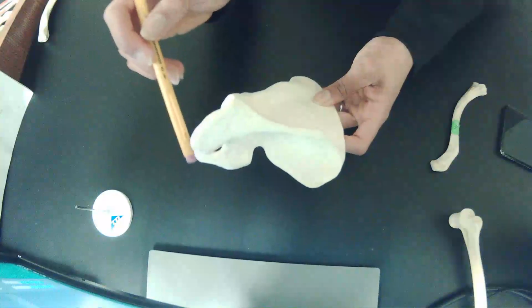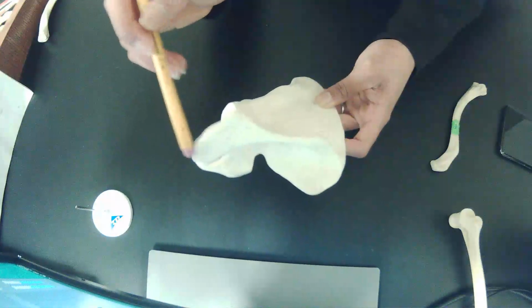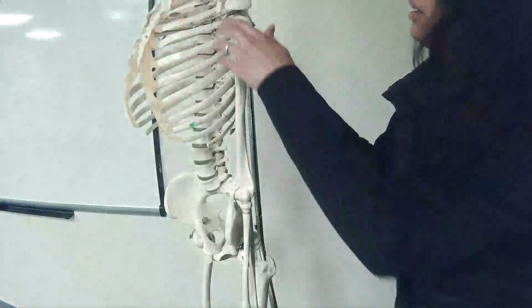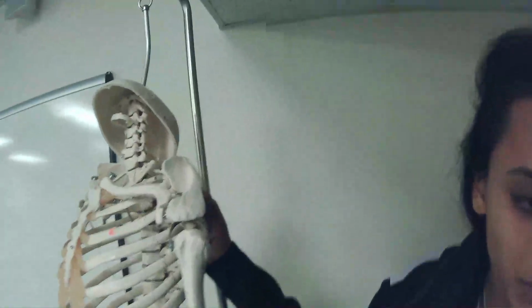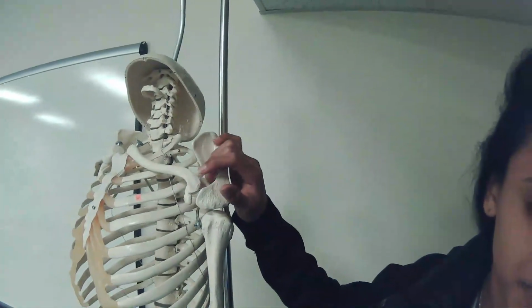And that's where the clavicle attaches to the scapula. Let's look at it on the model very quickly. I don't want to move too much, but do you see here, the acromion process of the scapula is going to be connecting to the clavicle.